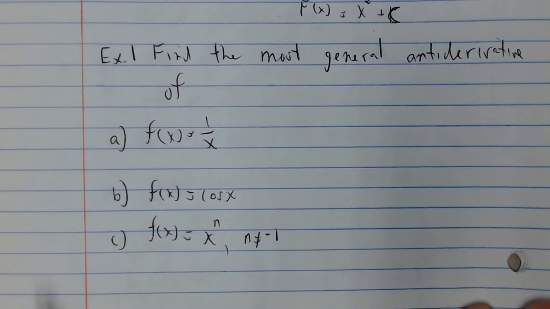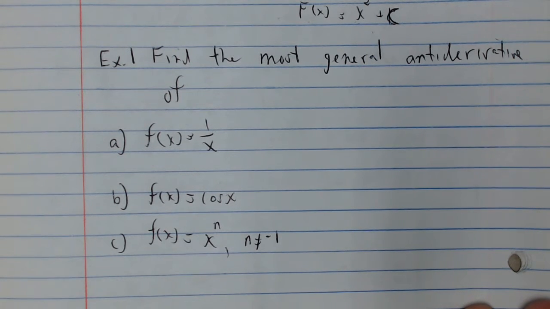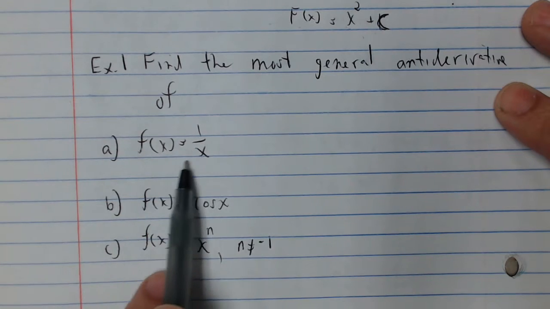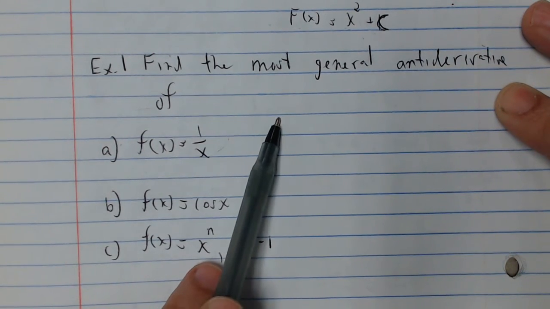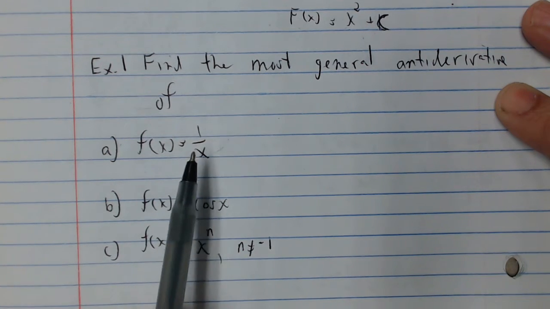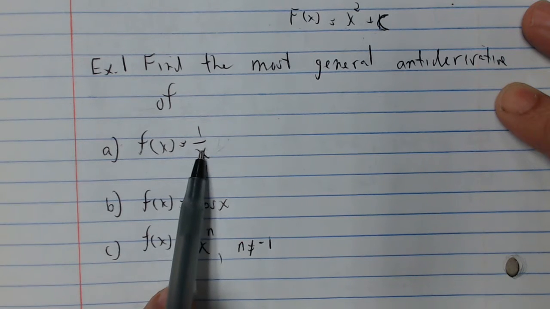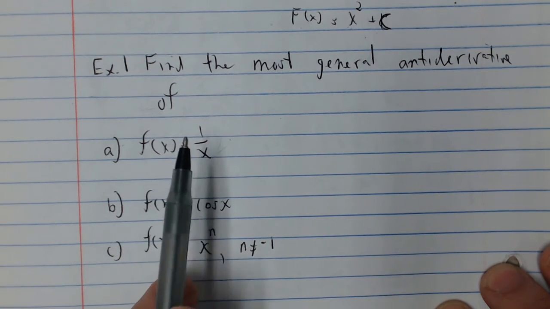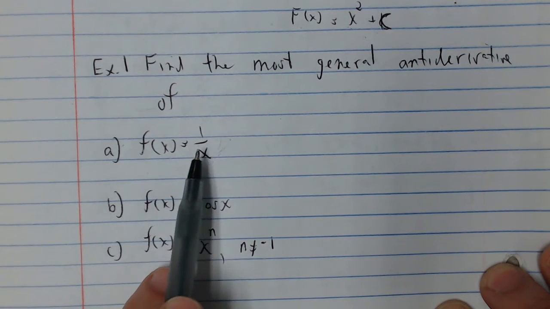So why don't you pause the lecture, try to find these antiderivatives on your own, and then press play so you could listen in on what's happening here. So now, to find the antiderivative of this, here's what I know. We know from semester 1 that the derivative of ln of x gives me 1 over x. However, when I find the antiderivative of this, I need to make sure that the antiderivative exists for all x values except for 0.